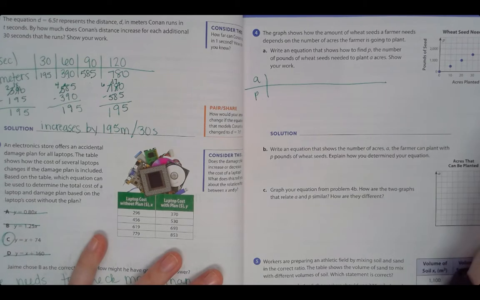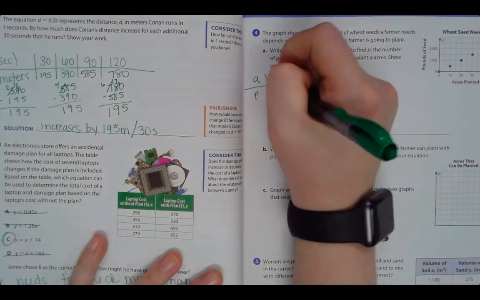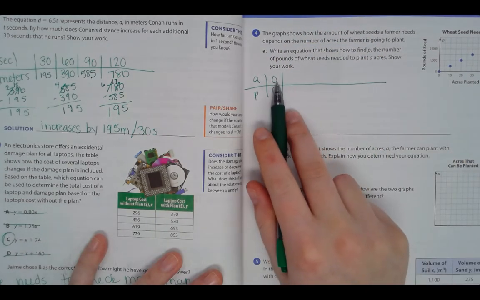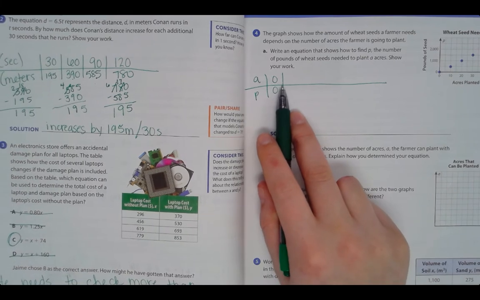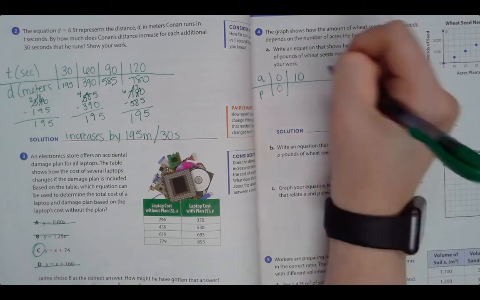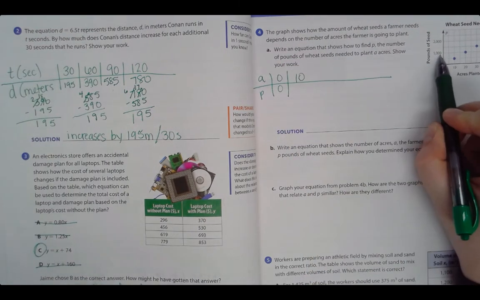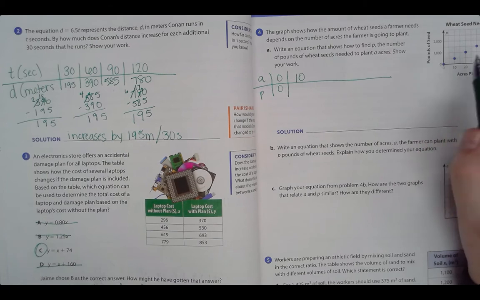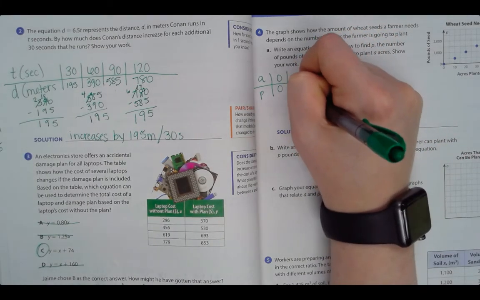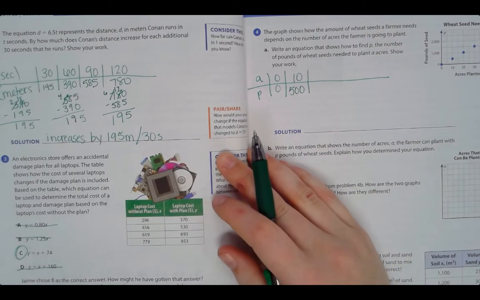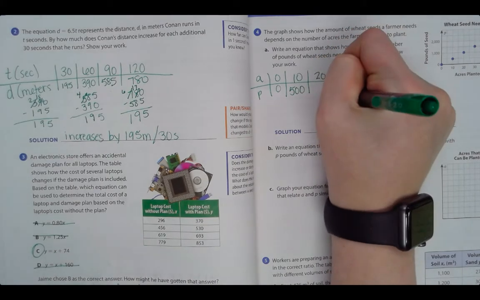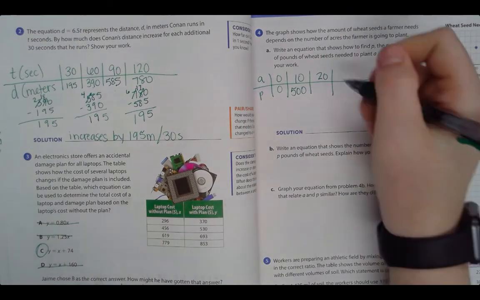So we can start at 0, so it's before he even starts. If he doesn't plant anything, we know he's not going to get any pounds of seeds. Now let's try if he does 10. 10, then he gets 500 because half of 1,000 is 500. So he gets 500 pounds of seeds if he plants 10 acres. Right, what about if he plants 20 acres? Gives us 1,000.